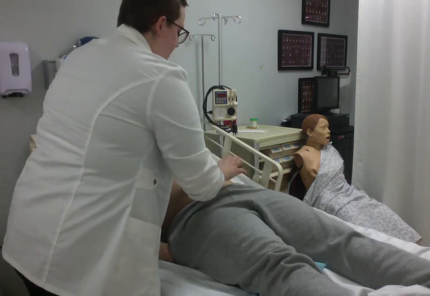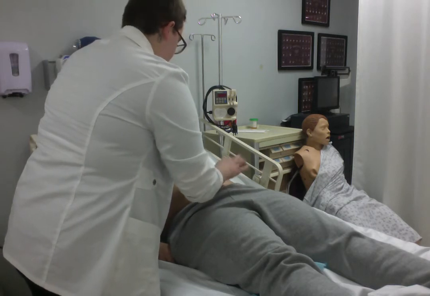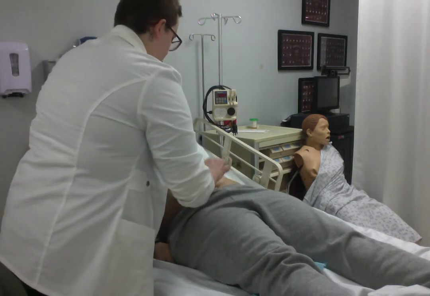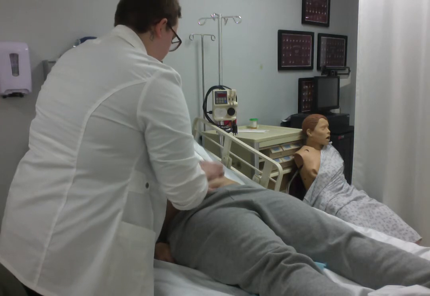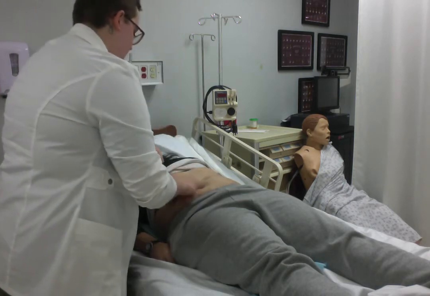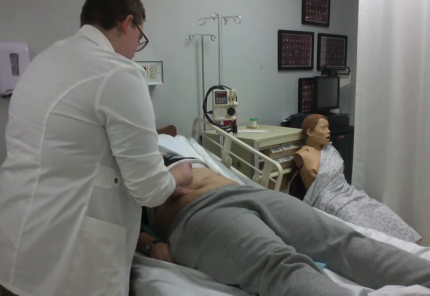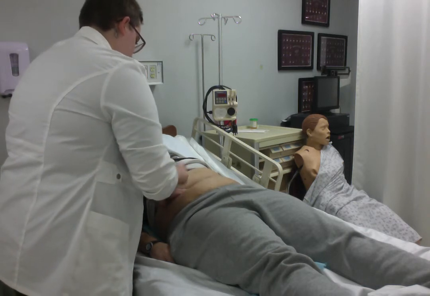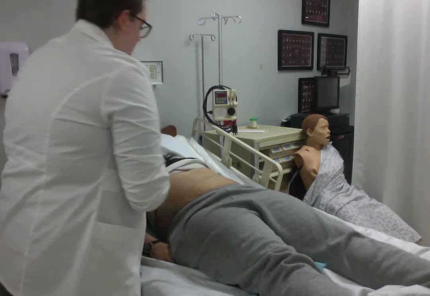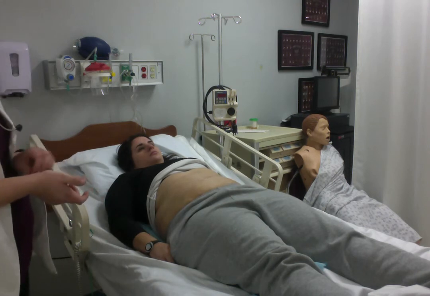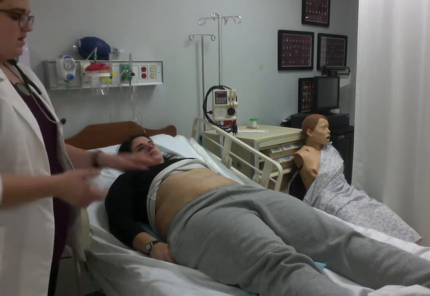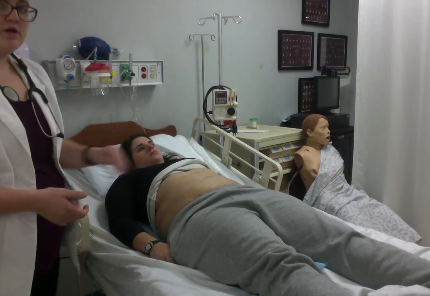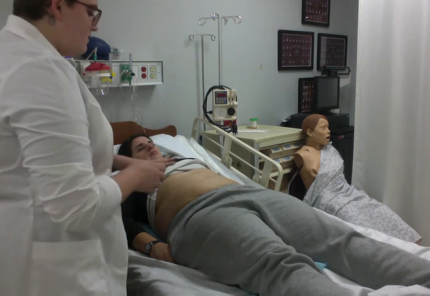And I'm going in a clockwise motion around the belly button. Okay, there wasn't any dullness that I heard. It was pretty resonant. I'd also like to note that the umbilicus is midline and that there isn't any bulging or anything like that.